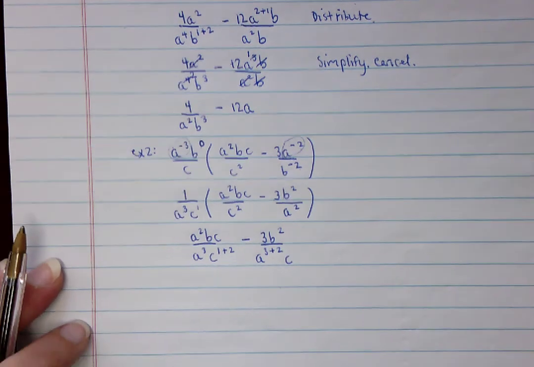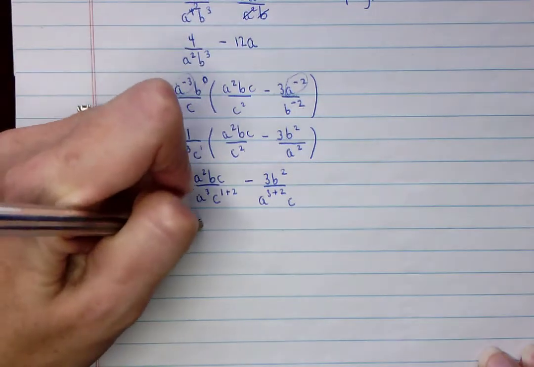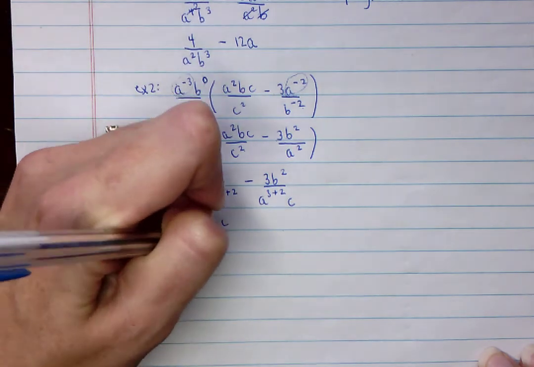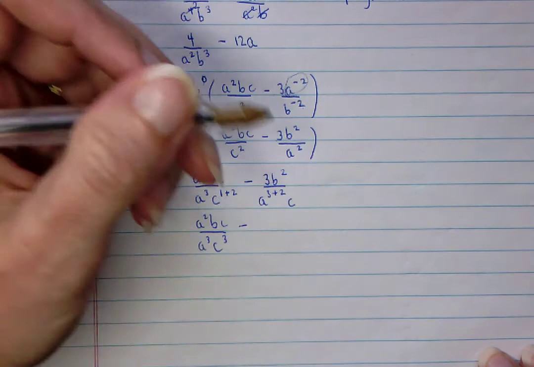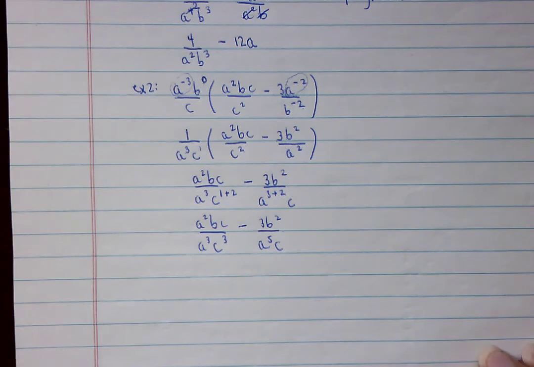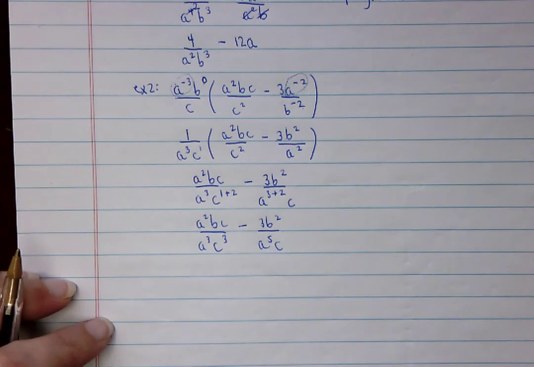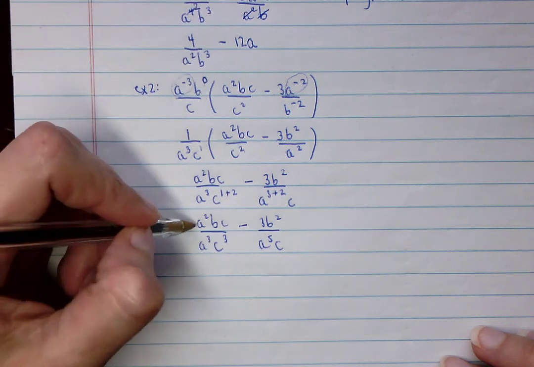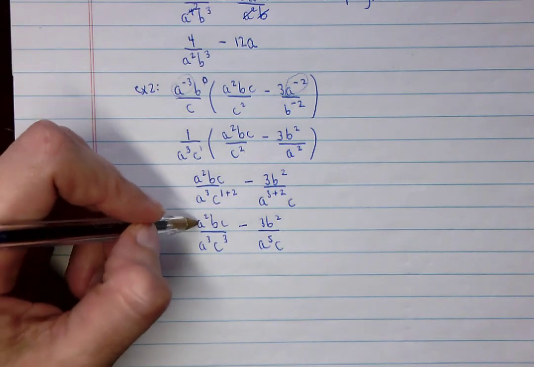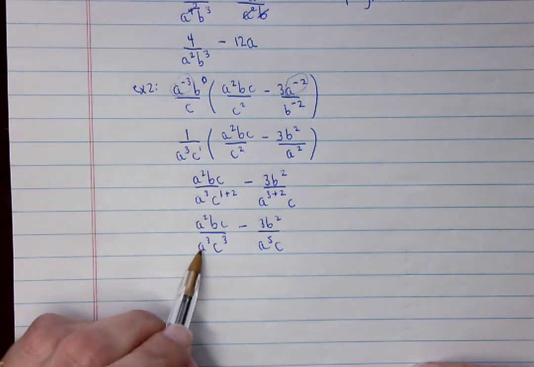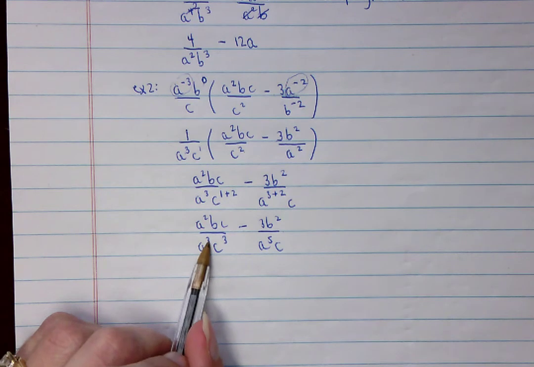So now I'm going to simplify this, rewrite it. A squared bc over a to the 3rd c to the 3rd minus 3b squared over a to the 5th c. And now we want to simplify and cancel things that we can that are on the top and the bottom. So again, using that thing we talked about, we're going to compare the top and the bottom, and we've got 2 a's on the top, 3 a's on the bottom. So 2 of those a's are going to cancel with 2 of the a's down here, and we're left with 1 a on the bottom.